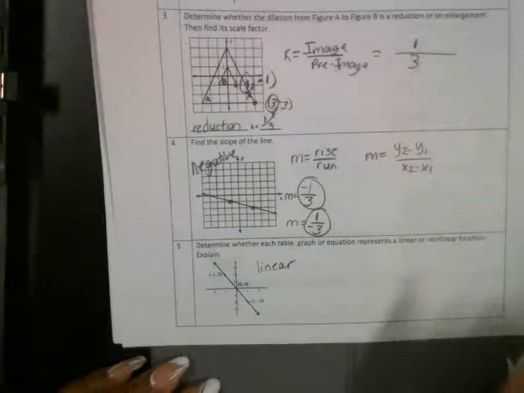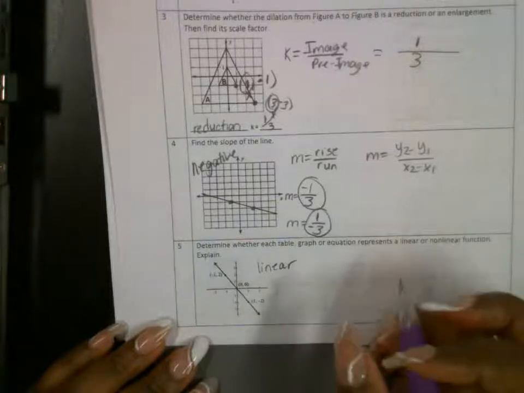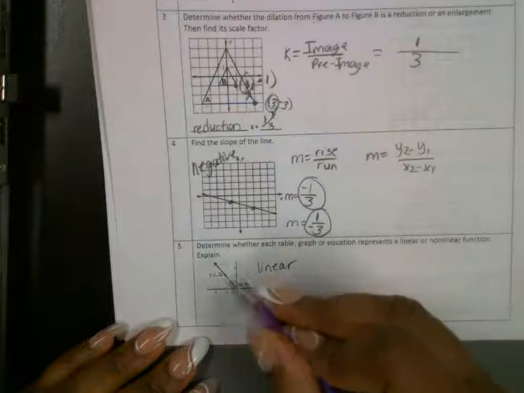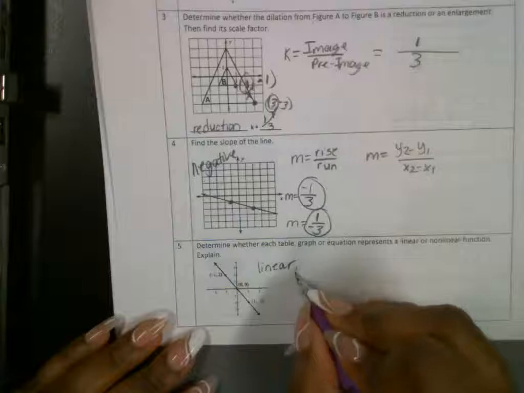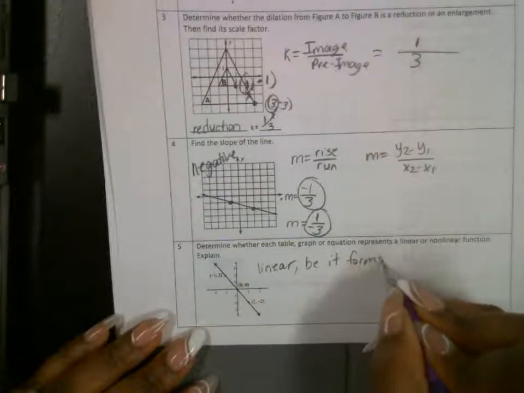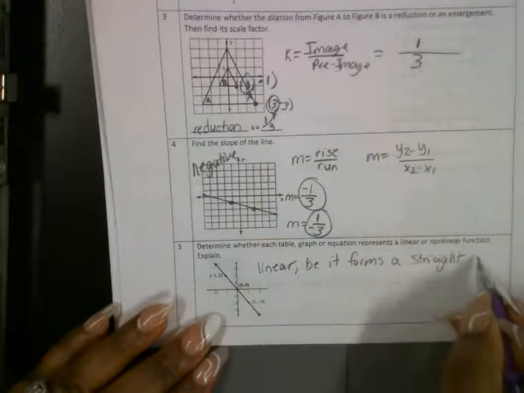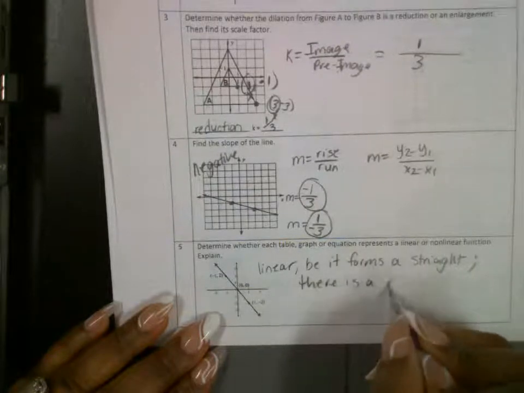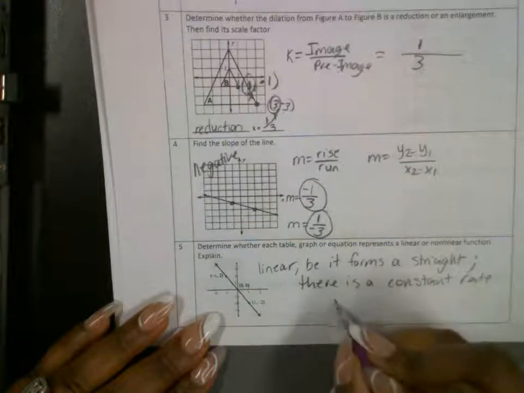Okay? It's linear because there's a constant rate of change and it is a straight line. Linear means that the graph forms a straight line. This is linear because it forms a straight line. Okay? There is a constant rate of change.